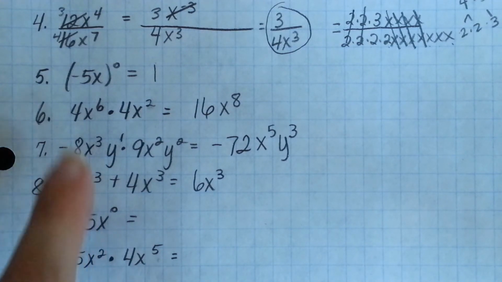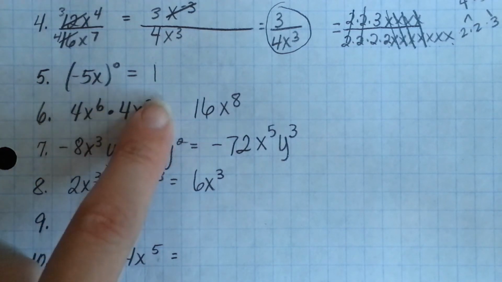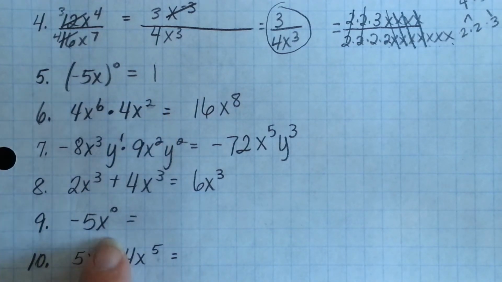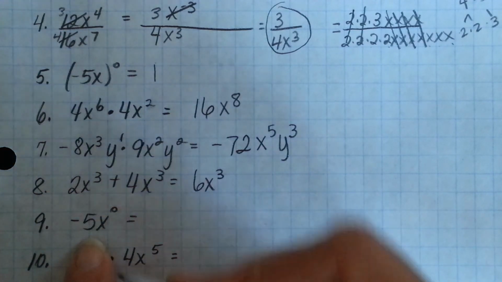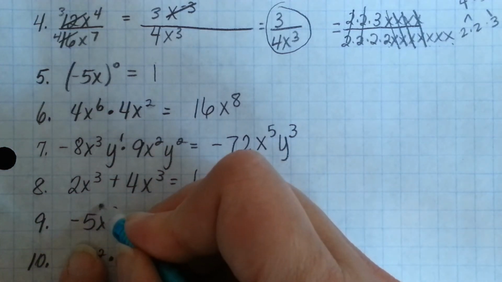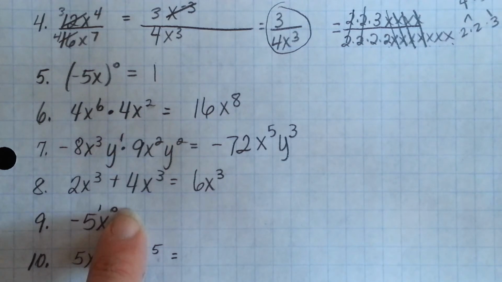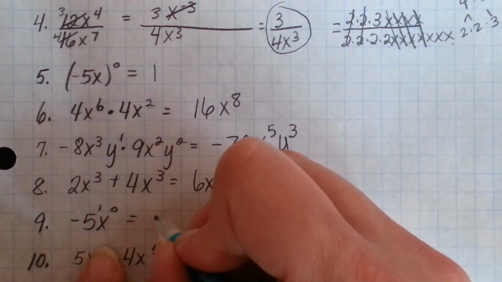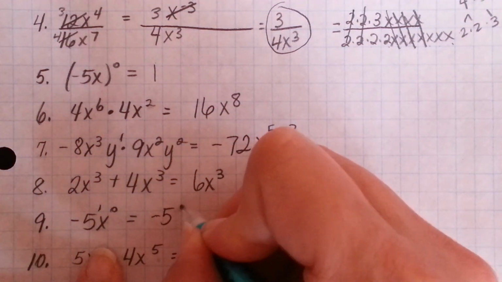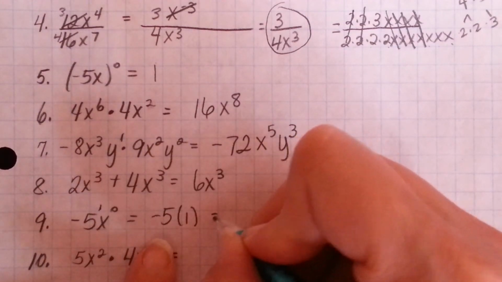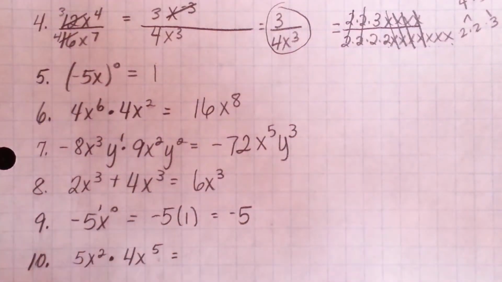Number 9 is very similar to number 5, except its answer isn't 1. Here, instead of doing the stuff in parentheses first, we don't have parentheses. So we would go to what's next, which is exponents. This x is the only thing being raised to the 0. The negative 5 has a 1 up there. So this is x to the 0, which is 1. So I have negative 5 times 1. Negative 5 times 1 is negative 5.